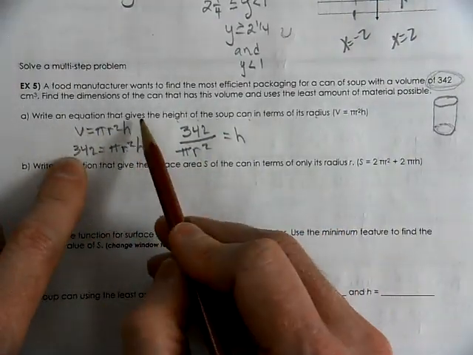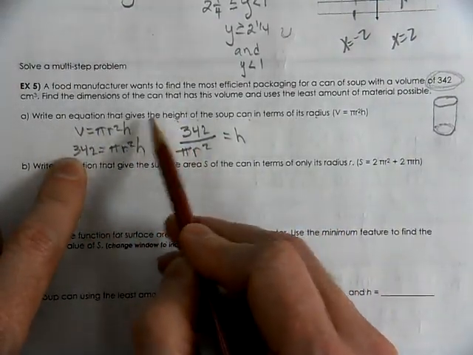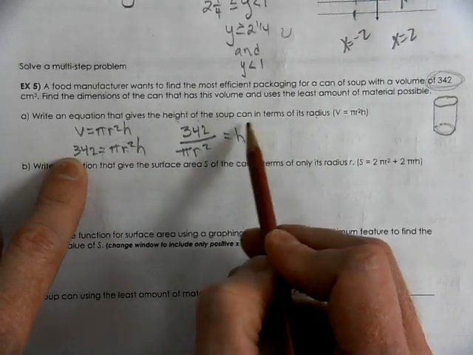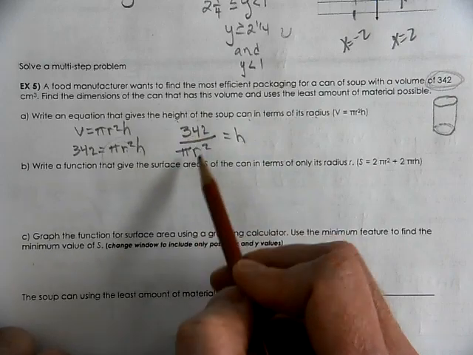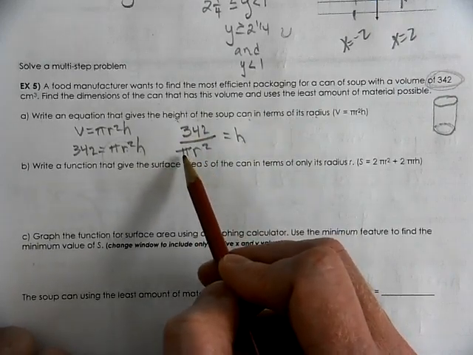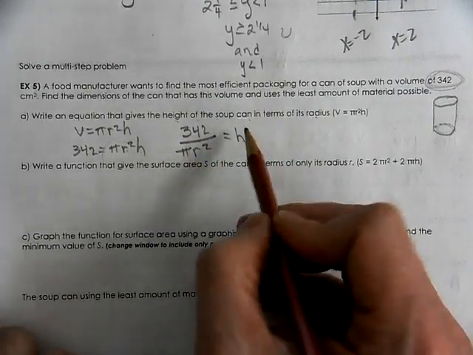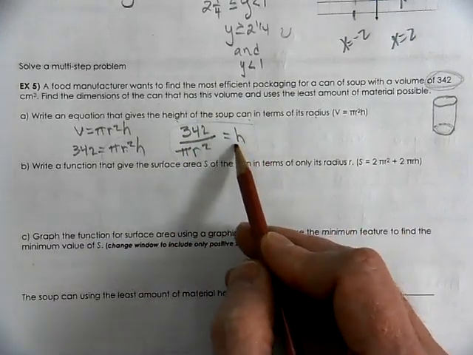So when it's asking us to give the height, or find h, in terms of radius, we're allowed to have radius but no other variables. Pi is not a variable. Pi is an exact value. So there's our height.